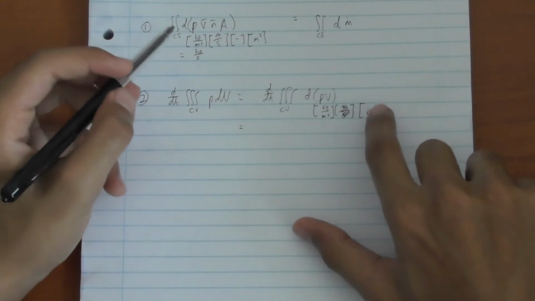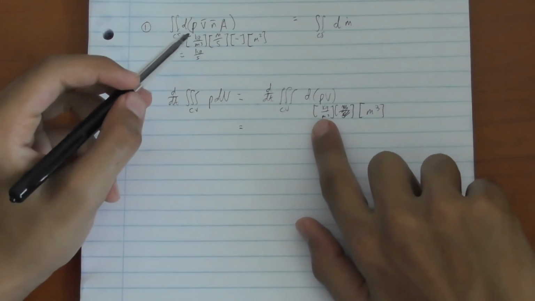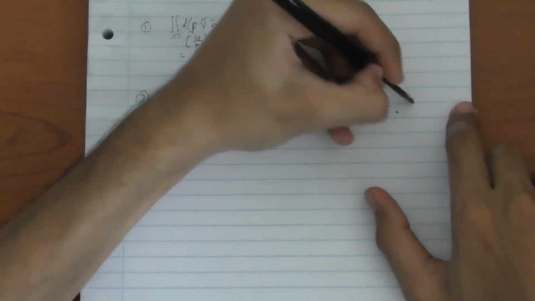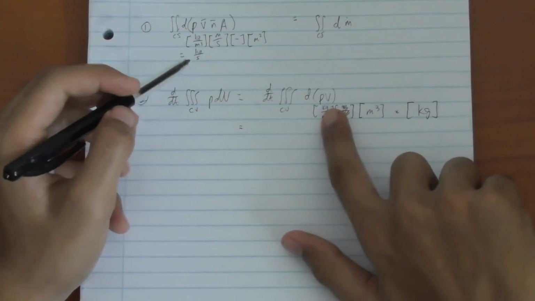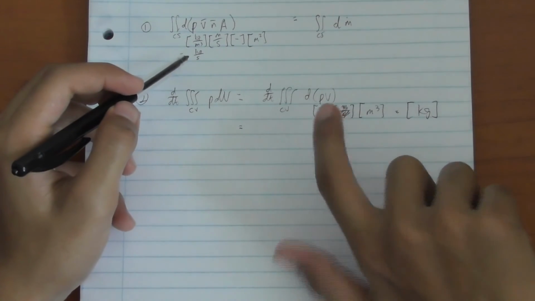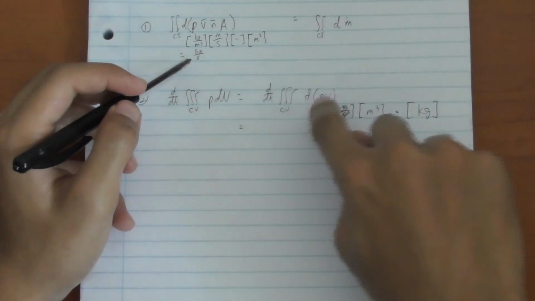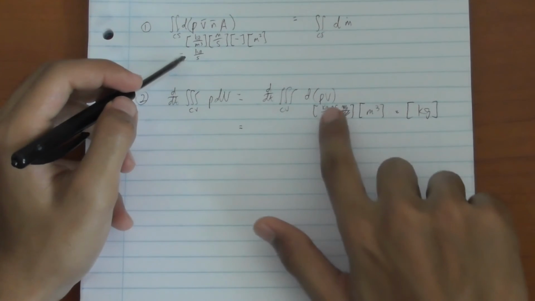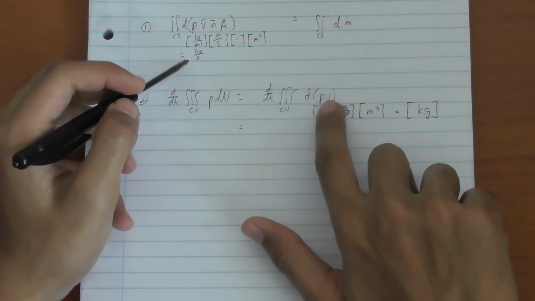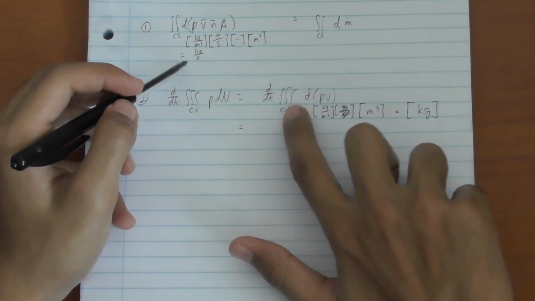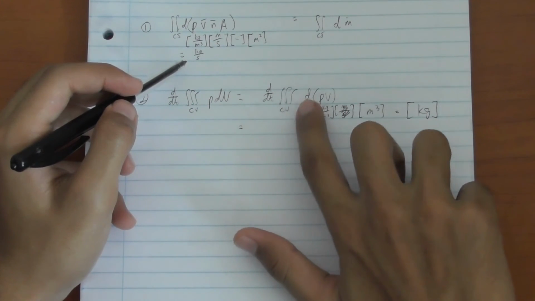If you take cubic meter multiplied by kilogram per cubic meter, they cancel out and you're left with kilogram. What this means is they specifically told us in the question, let m stand for mass inside of the control volume. So we can replace rho V with a capital M. Then you are integrating a derivative, so you're integrating dm.